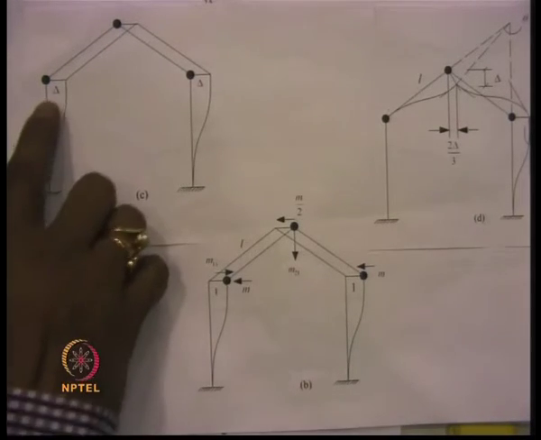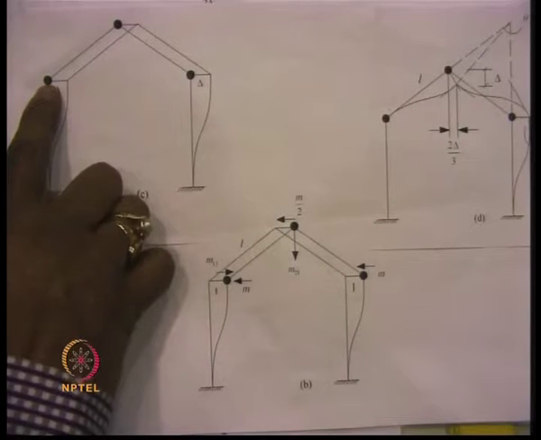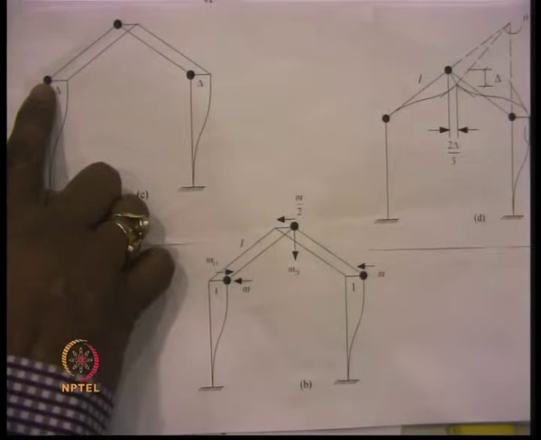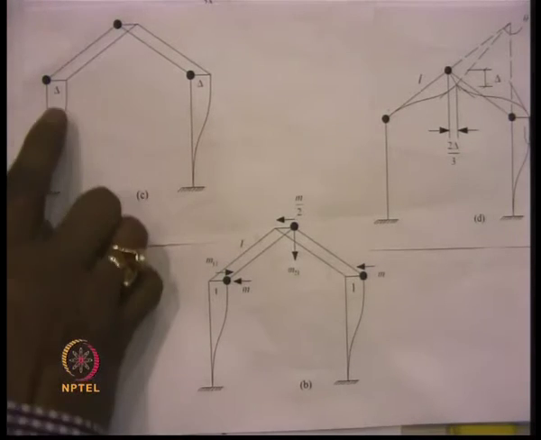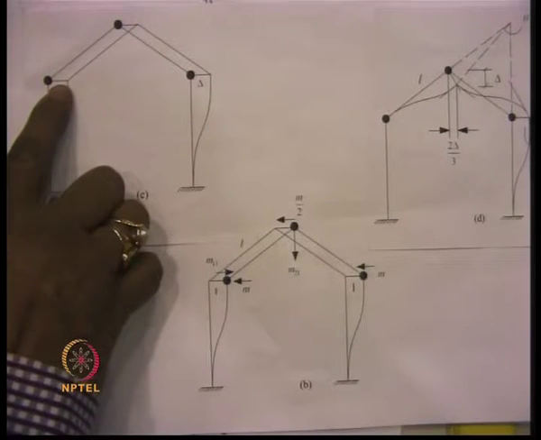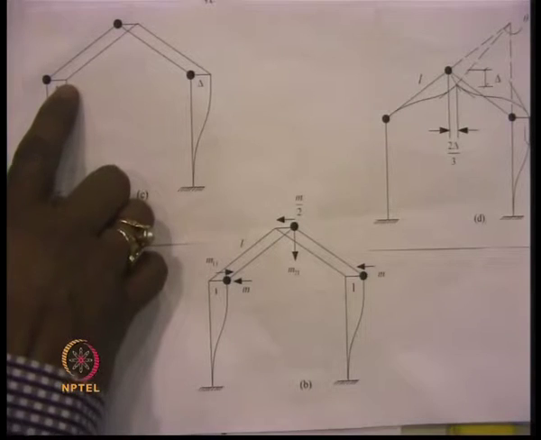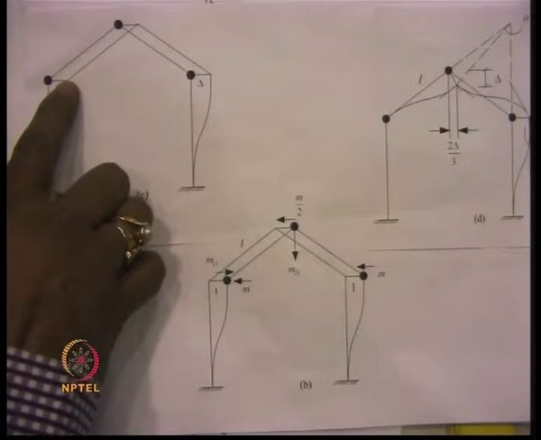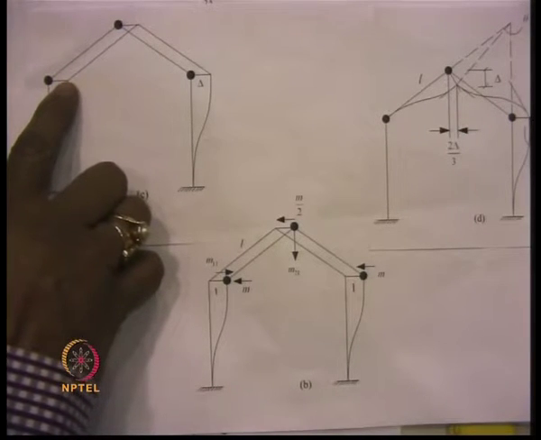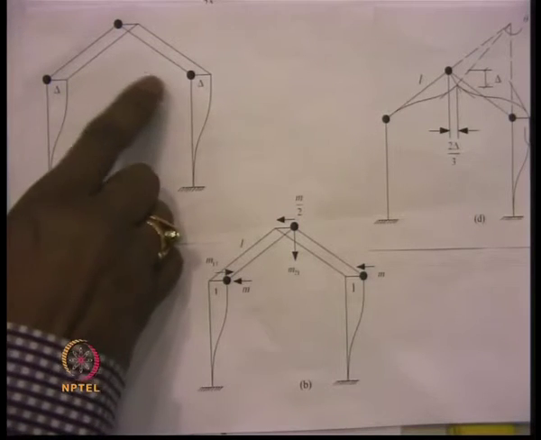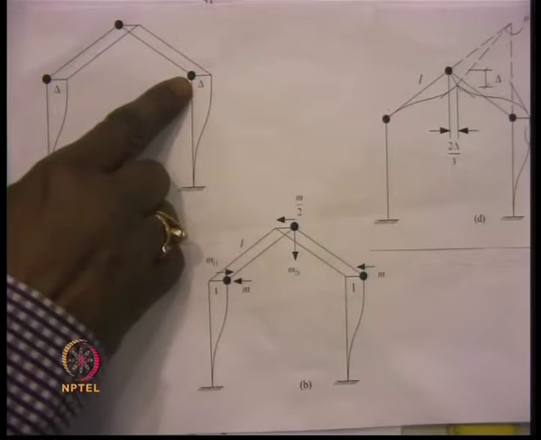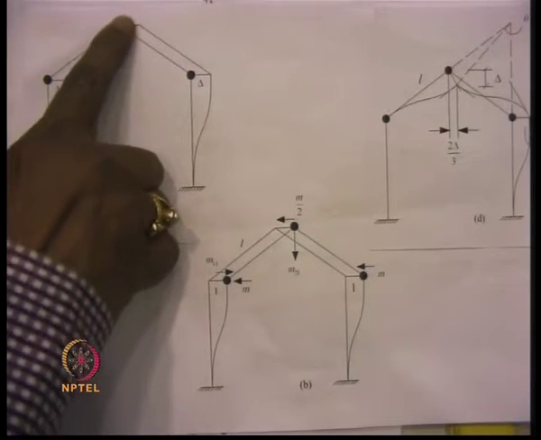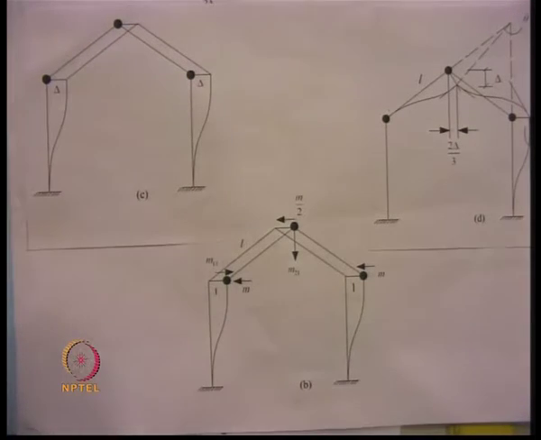For that we give a displacement to this particular degree of freedom, locking this one, such that unit acceleration is produced at this particular point, and unit acceleration is also produced at this point and at this point.